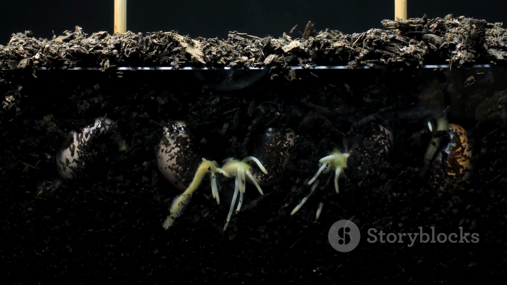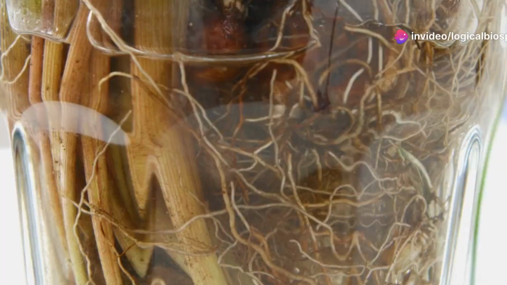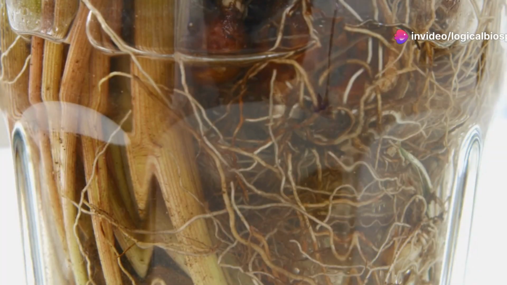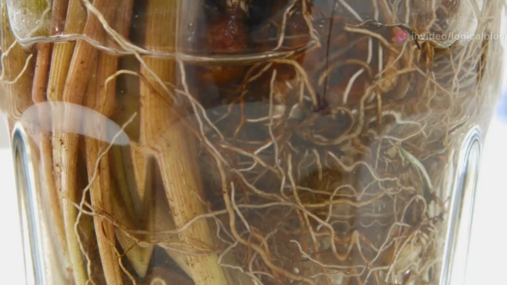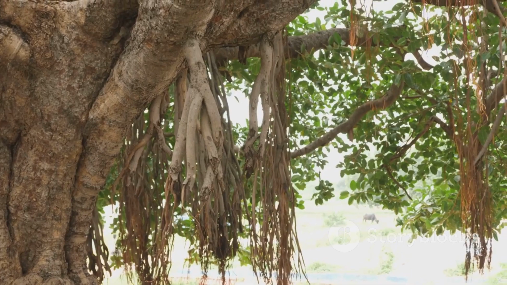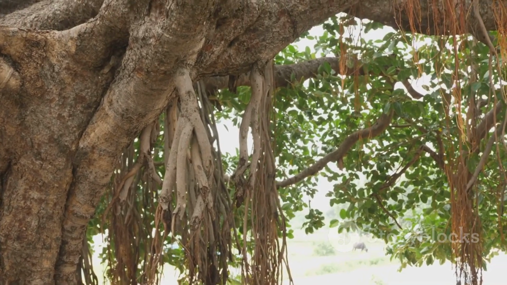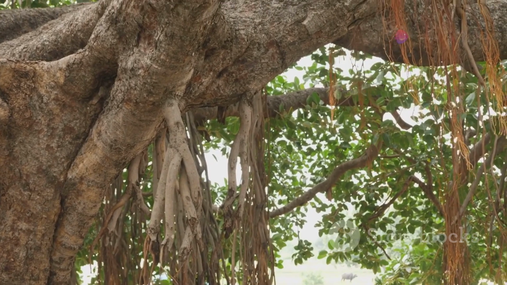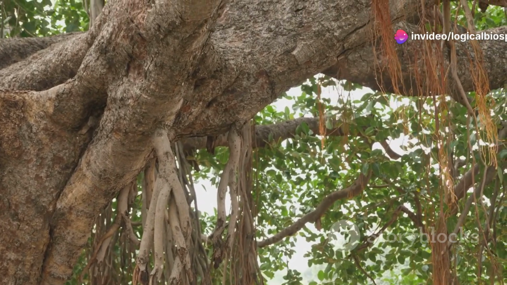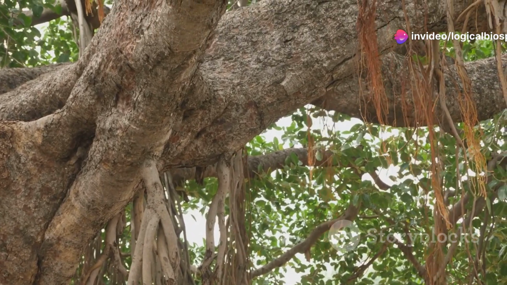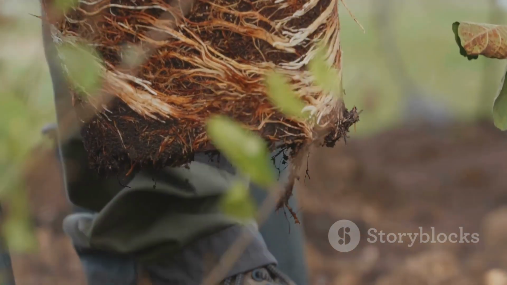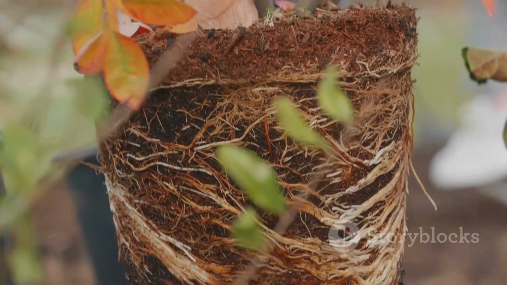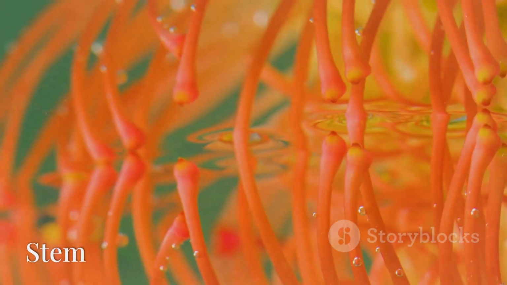C. Adventitious roots. These roots develop from parts of the plant other than the radicle, such as stems, leaves, or nodes. For example, banyan trees develop prop roots from their branches, and plants like maize develop stilt roots from the lower nodes of the stem. They help in additional support, water, and nutrient absorption, and sometimes food storage.